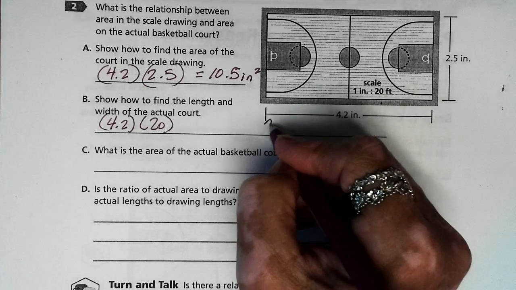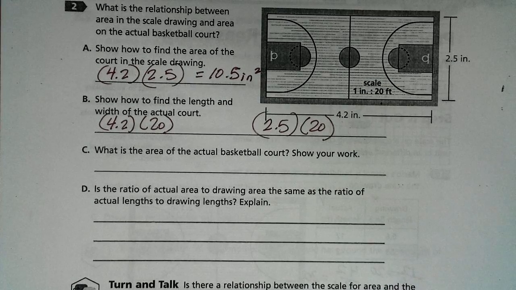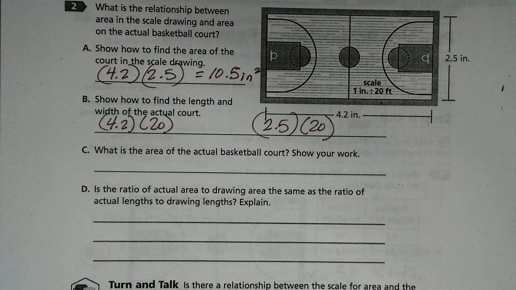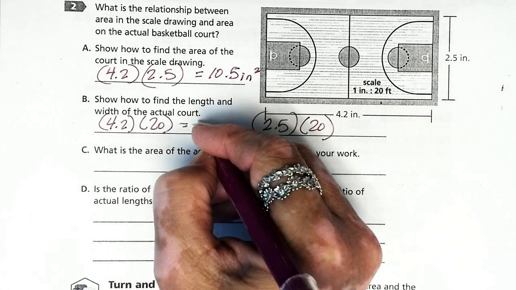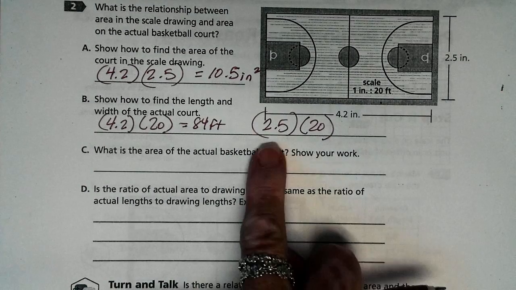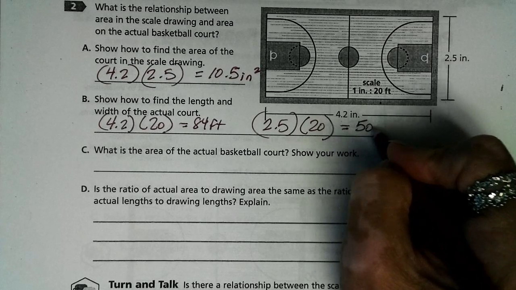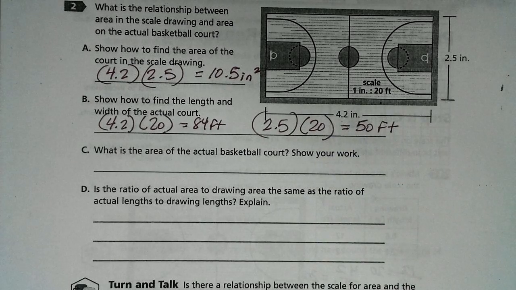Then we're going to take the 2 5/10 and multiply by 20, because we need the dimensions in real life. When we do 4 2/10 times 20, that gives me 84 feet. And then 2 5/10 times 20 gives me 50 feet.